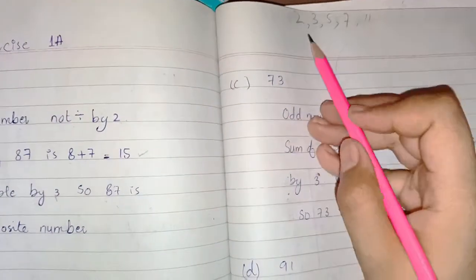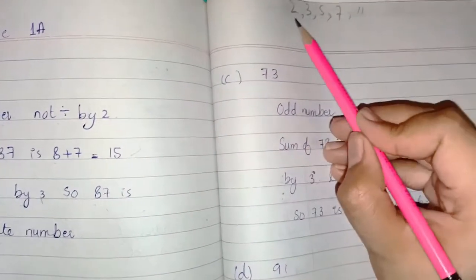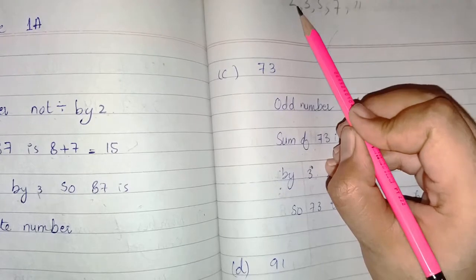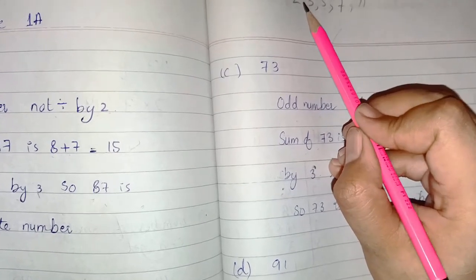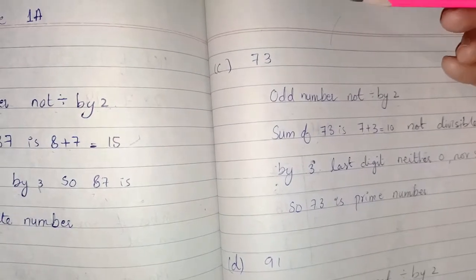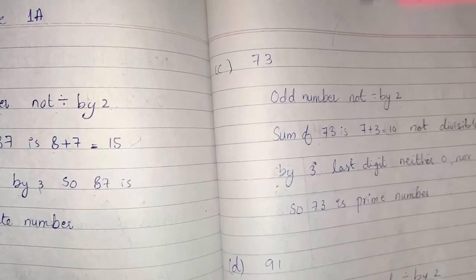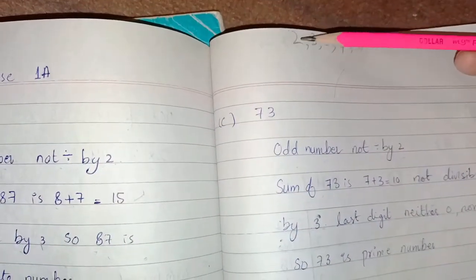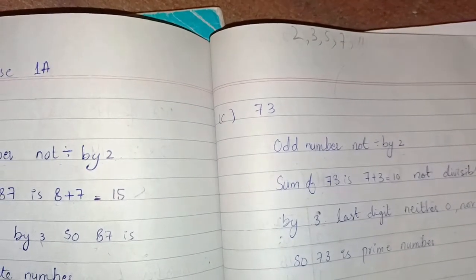To check for prime numbers, we can directly divide the numbers by these prime numbers to find whether the number is composite or prime: 2, 3, 5, 7, 11. So as we can see, 91 can be divided by 7. 2, 3, 5, 7, 11.